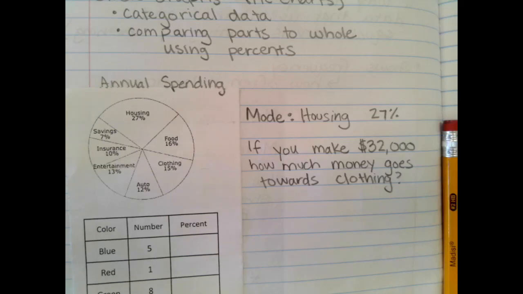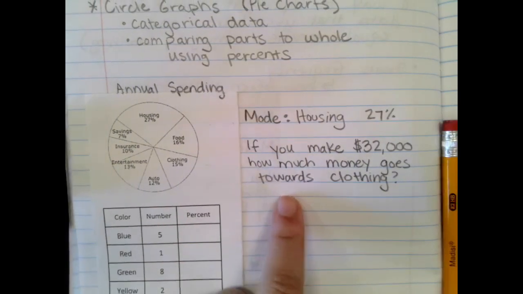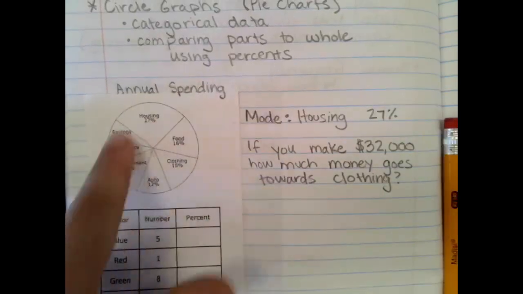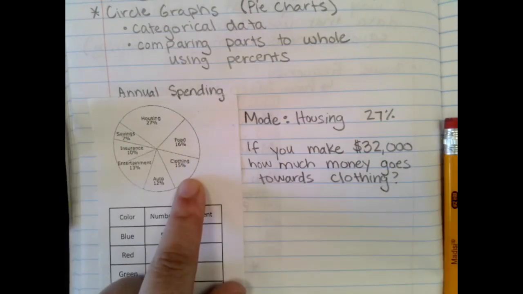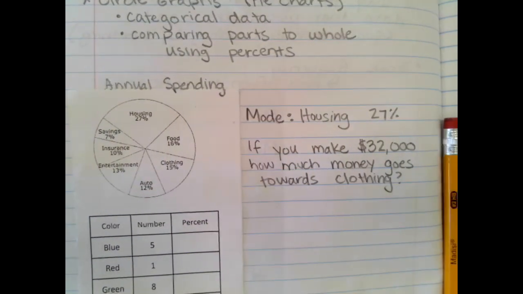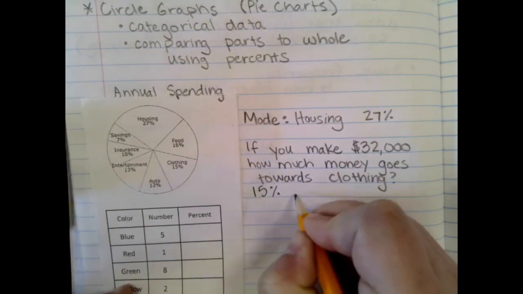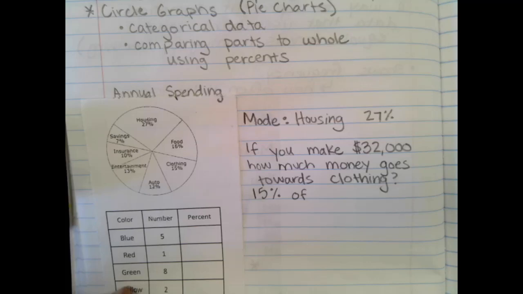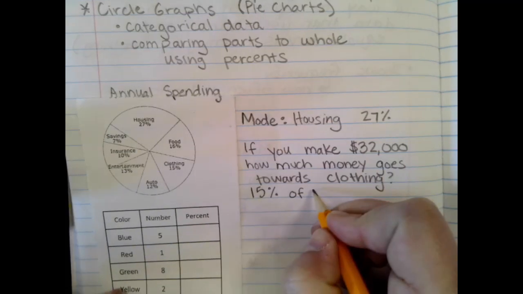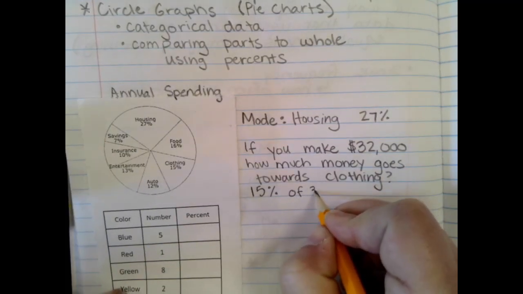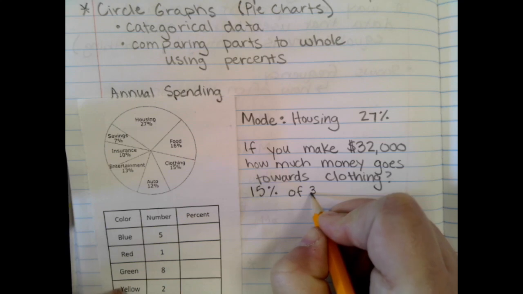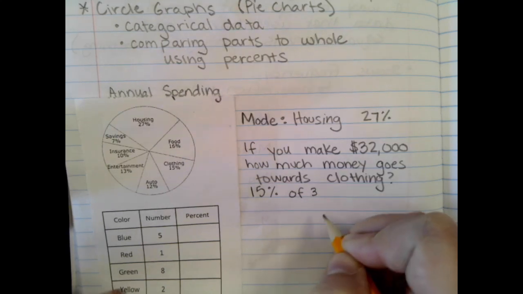Just kidding. Okay, so whoever this person is, this is just their spending. They spend 15% on clothing. So we're going to do 15% of how much total? Yeah, how much money did they make out of 100%?